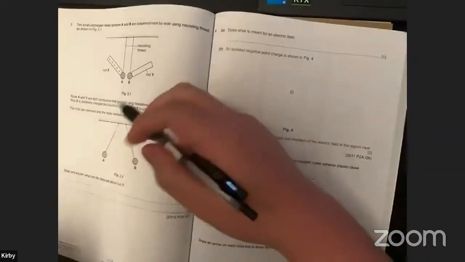Higher boiling point, which is good enough for this. Oh, it's 3 marks? I thought it's 2 marks. So higher intermolecular force of attraction, and therefore higher boiling point.